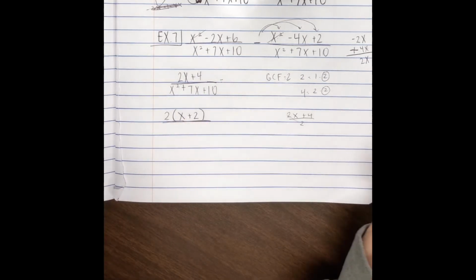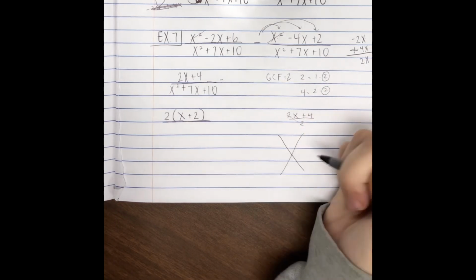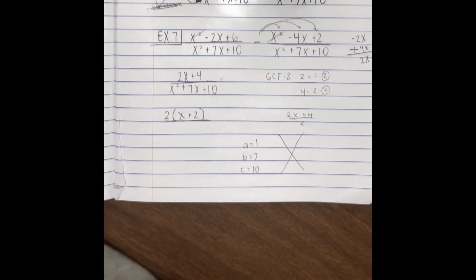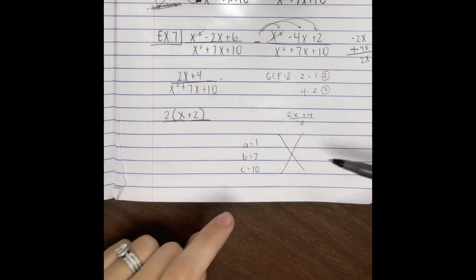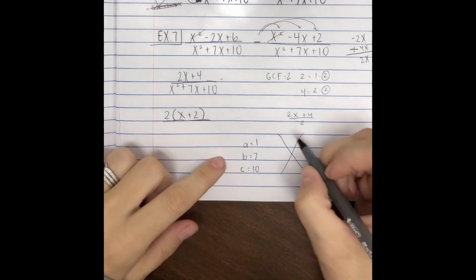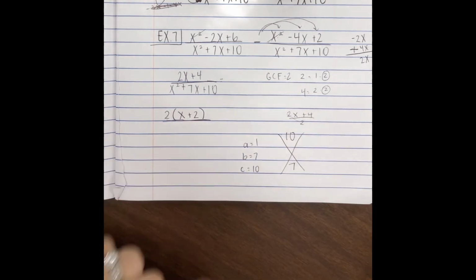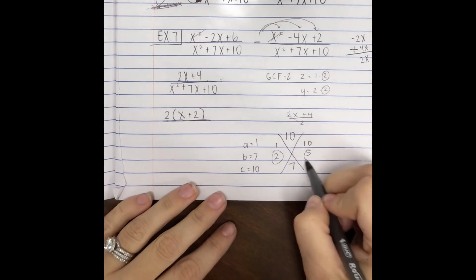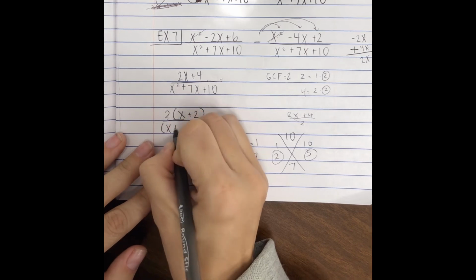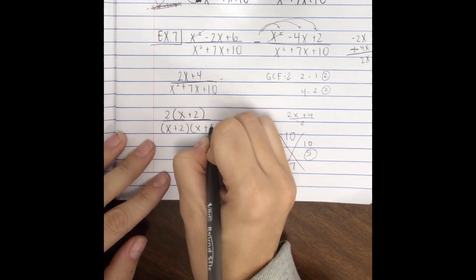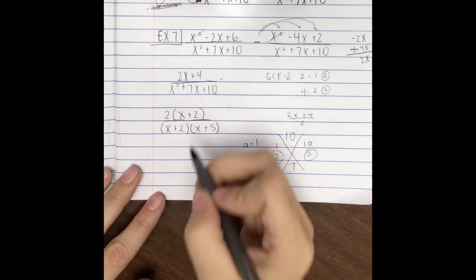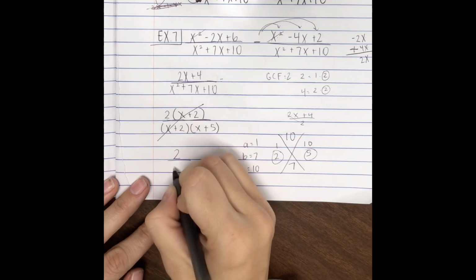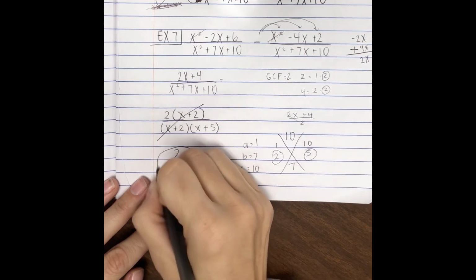x squared plus 7x plus 10. X box. So you get a is 1. Alright, so then we have c is 10. 1 times 10 is 10, b is 7. So you have 1 and 10 or 2 and 5. The ones that add up to be 7 would be 2 and 5. So we would have x plus 2 and an x plus 5. Okay. We do have common factors that we can cancel out, leaving us a 2 over x plus 5 as our final answer.